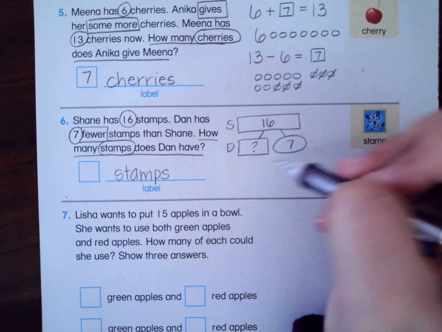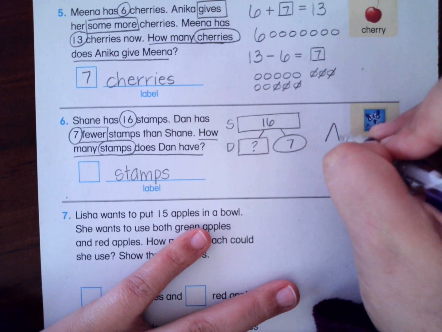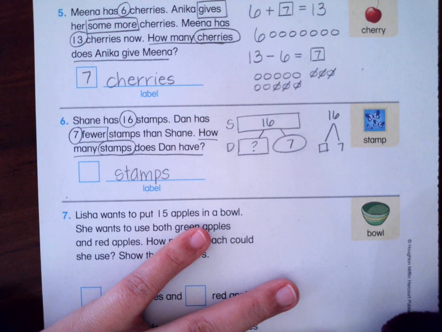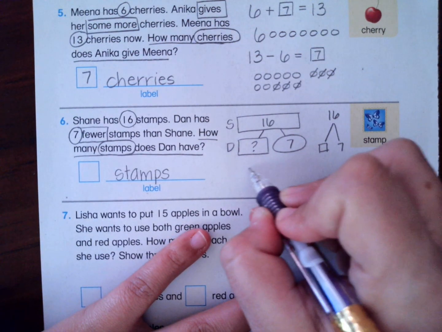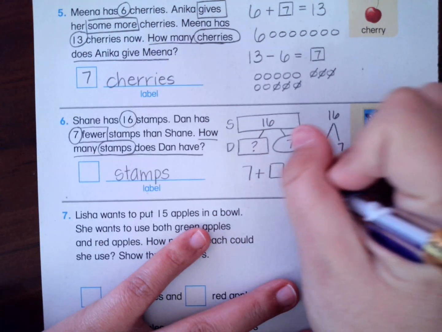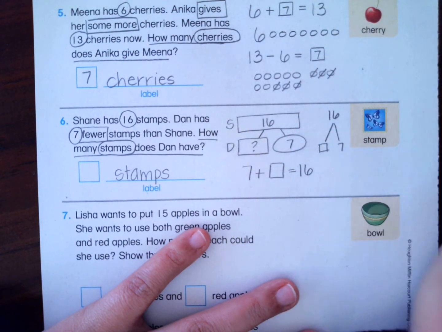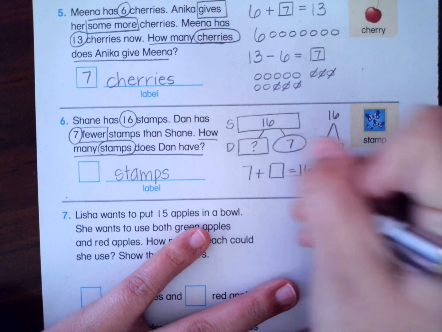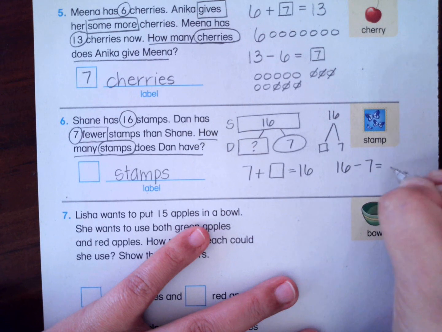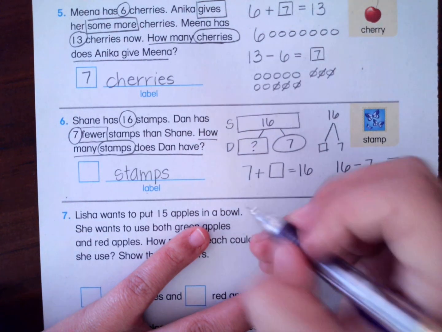This is just like a math mountain. So if I had this in my math mountain, I would be solving for a partner. So when I'm solving for a partner, I can either do an adding up equation, like 7 plus box equals 16, or if I'd rather, I can turn it into subtraction.